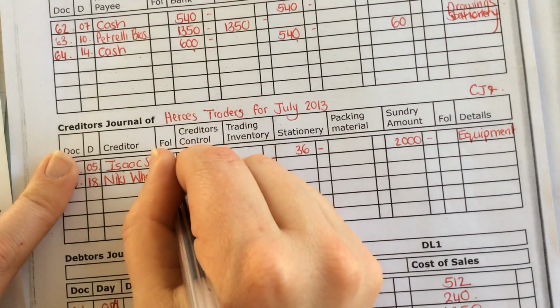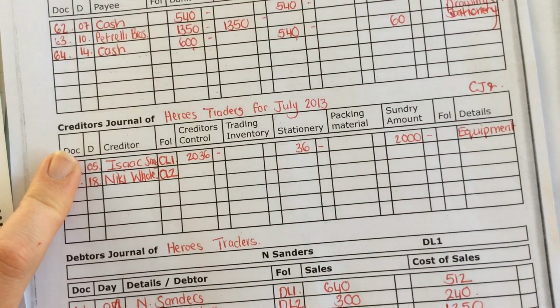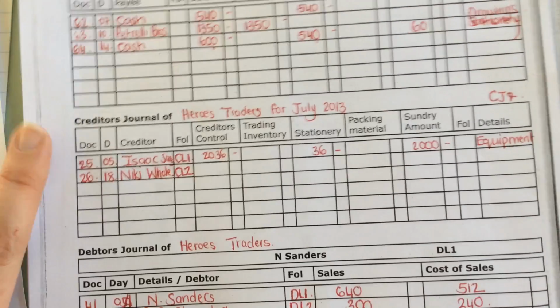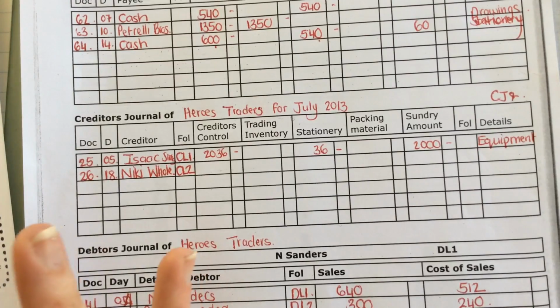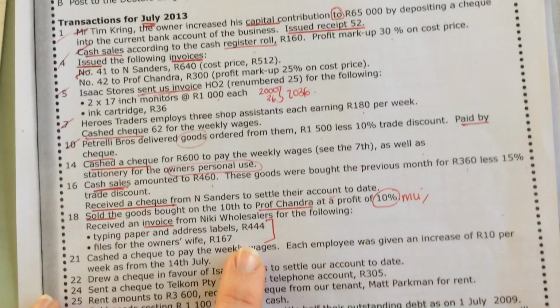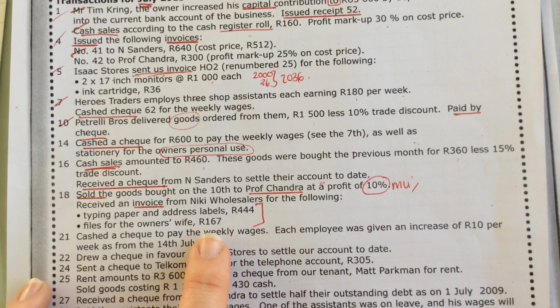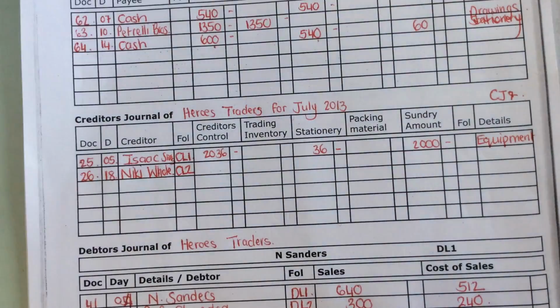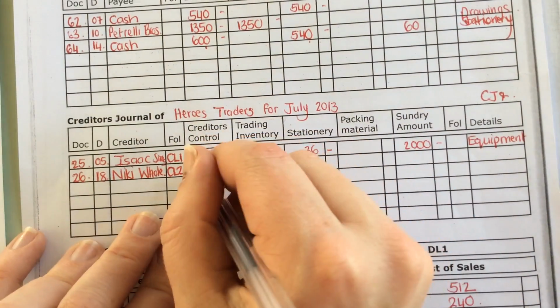So you write just CL2. We bought 2 things from them. If I buy 2 things, do I receive 2 invoices? No, I just receive 1 invoice with the total. So I need to total here. The total of this invoice is going to be 444 plus 167 gives me 611. So you're going to say here 611.